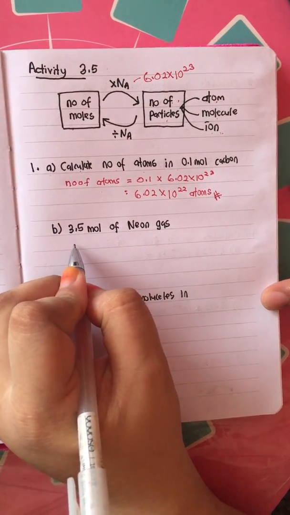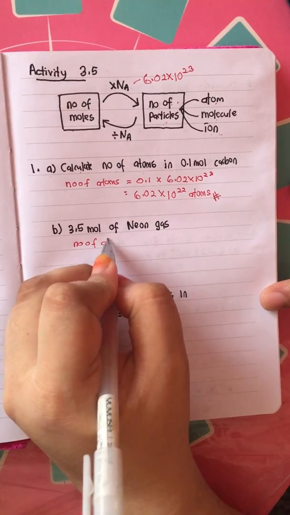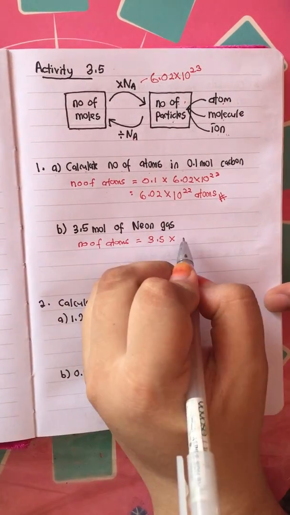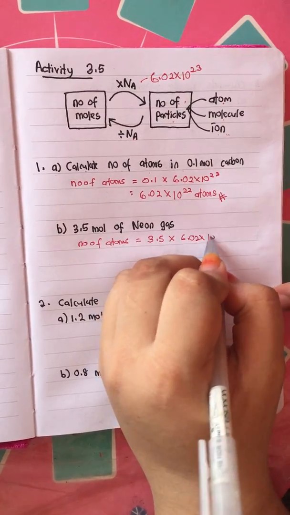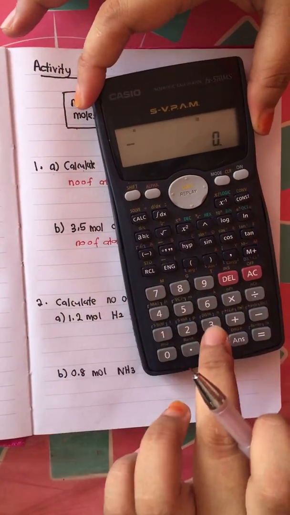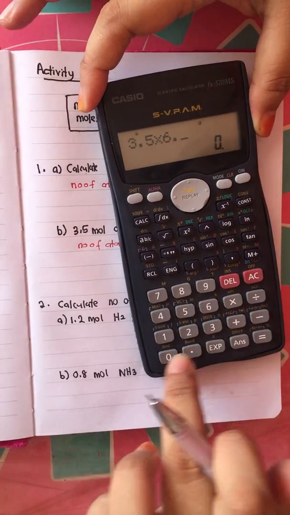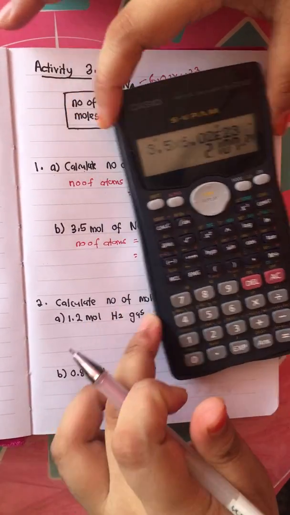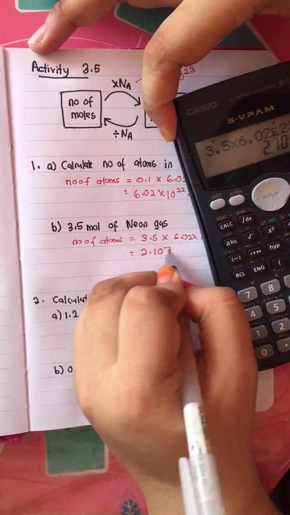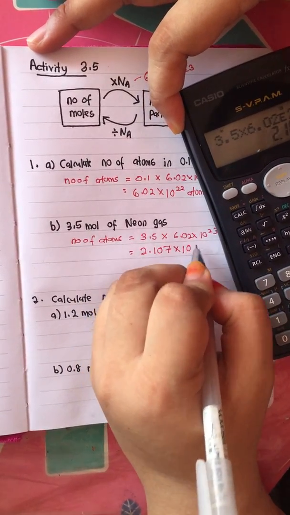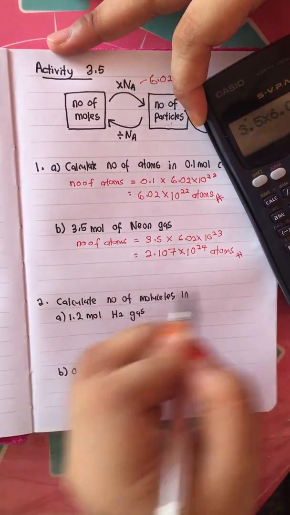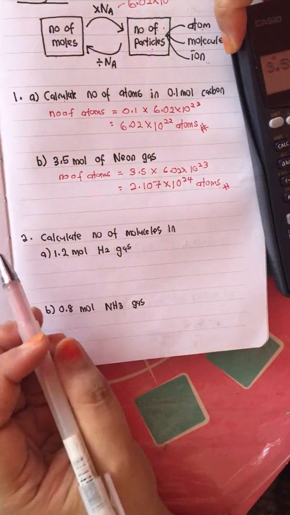Alright, so macam biasa kamu buat number of atoms equal to 3.5 times 6.02 times 10 to the power of 23. Right, so punch your calculator. 3.5 times 6.02 exponent 23. So the answer should be 2.107 times 10 to the power of 24 atoms. Right? Okay, next.